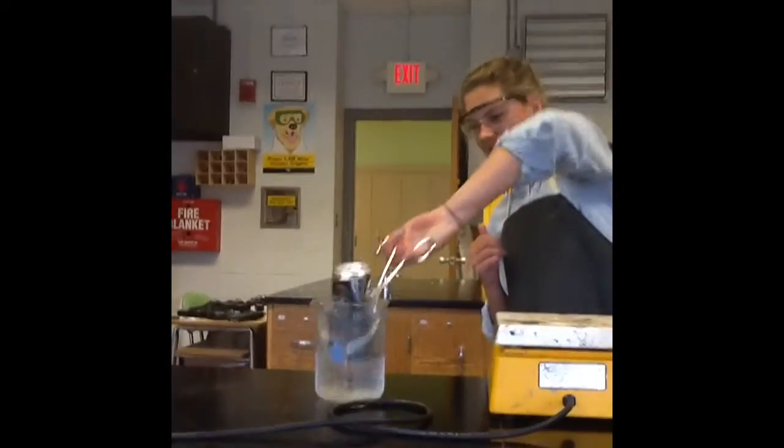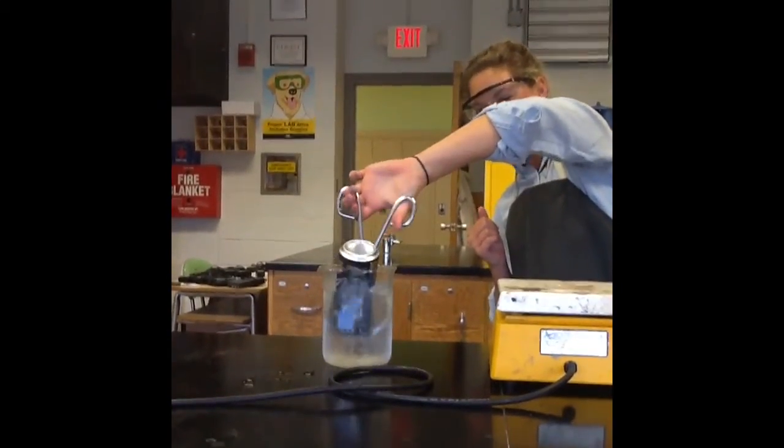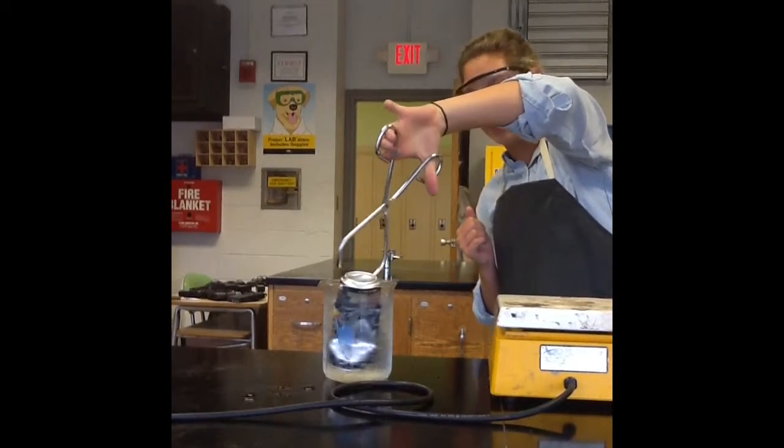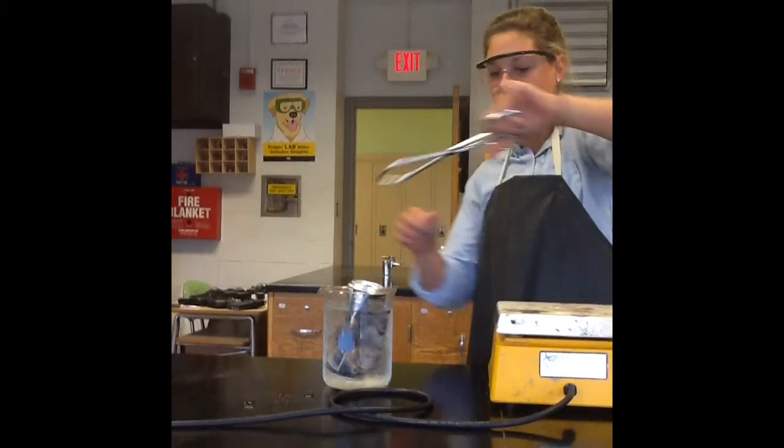And here's our demo. This works because as you immerse the can in cold water, the pressure on the outside is greater than the pressure on the inside.